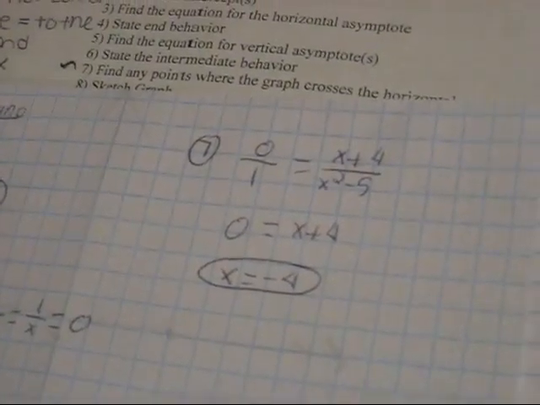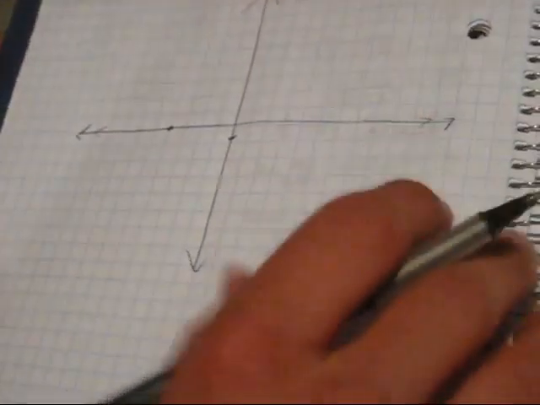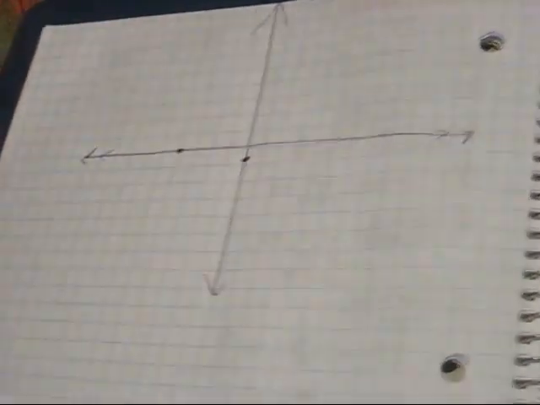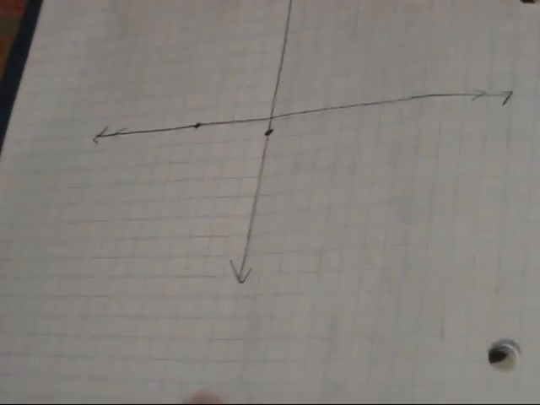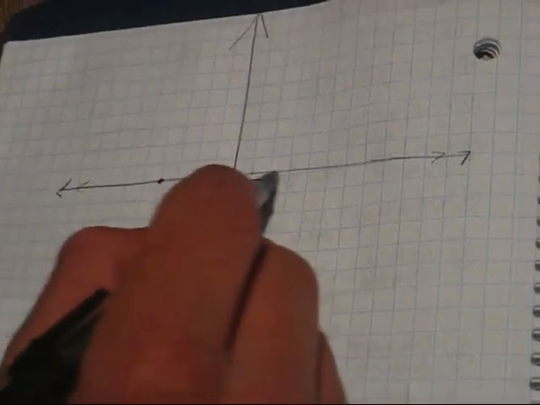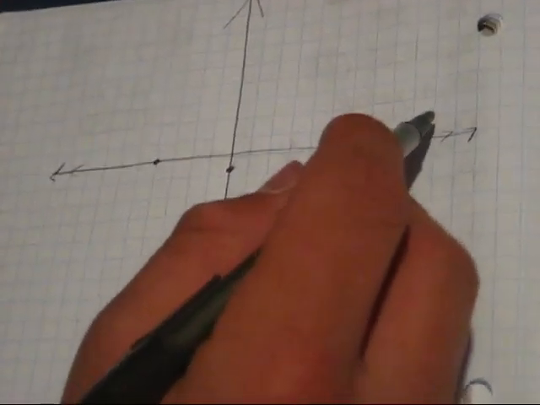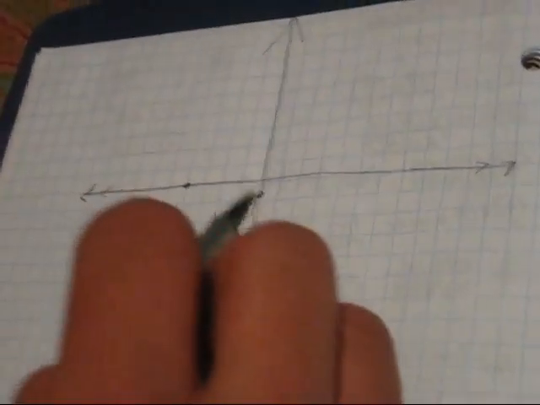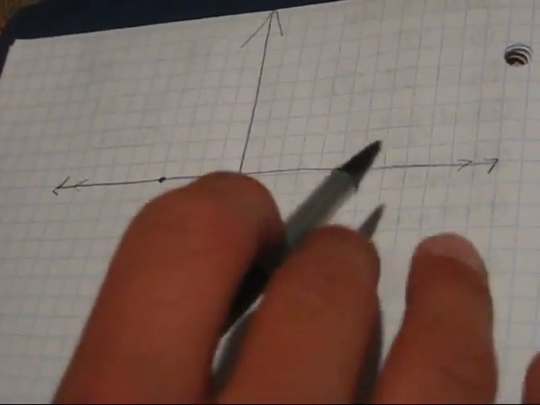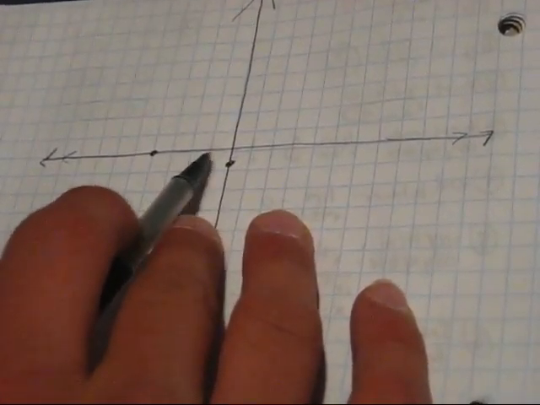On the next page, we're going to graph the equation. You're going to graph the point at negative 4 over 5 and negative 4. Next, you're going to graph the horizontal asymptote, which is at 0. And for the vertical asymptotes, you're going to graph it at negative radical 5 and positive radical 5. So it's going to be right in between.